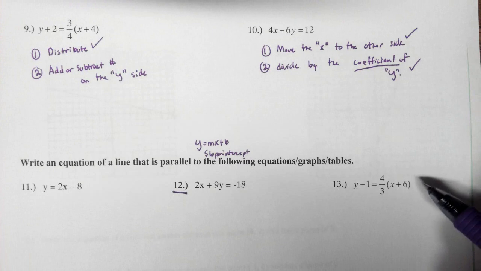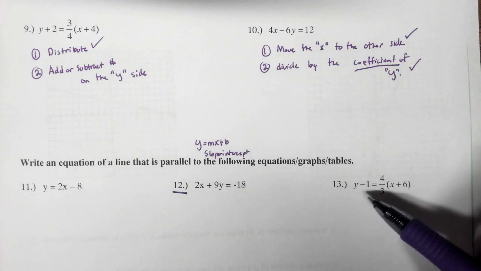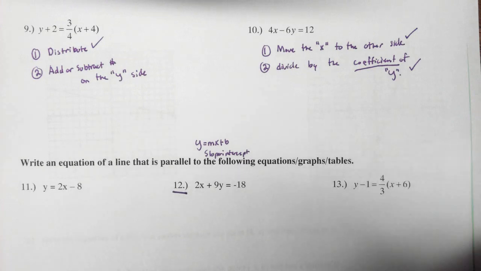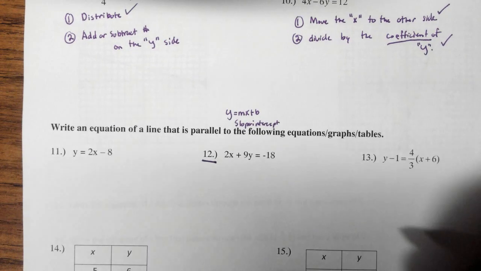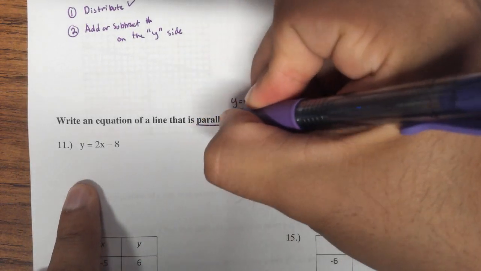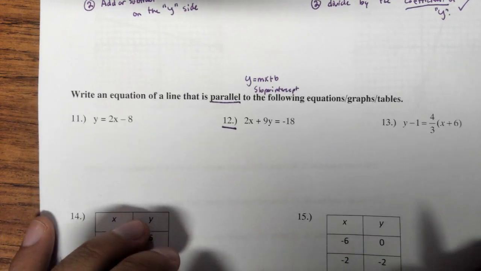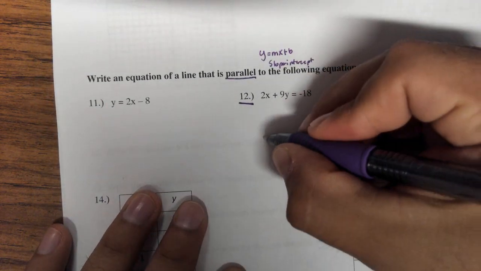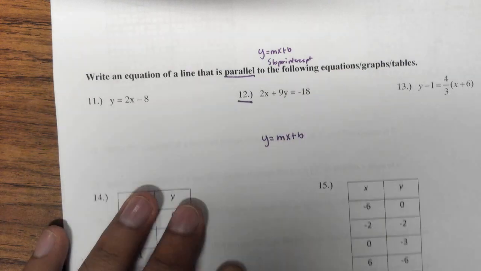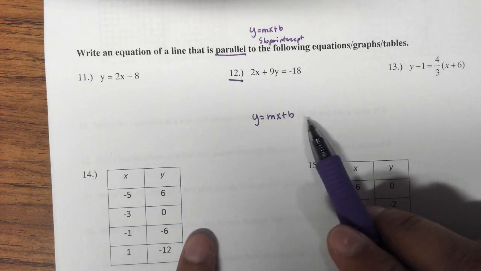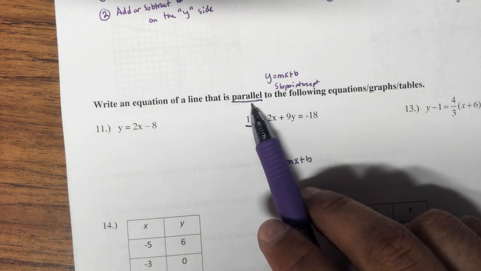On this side, number 13, again, this one is in point slope form, so our two steps here are going to be to distribute and then to do +1 on both sides to get rid of that -1 on that side. Okay, it's important before you can answer the question of which equation is parallel or perpendicular that you get your equations into y equals mx plus b. Okay, you have to have your equation in this form before you can answer this question.